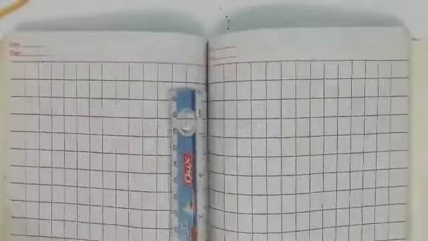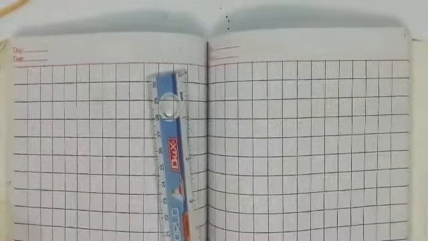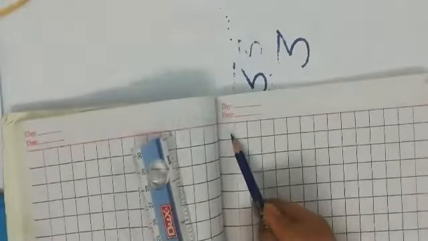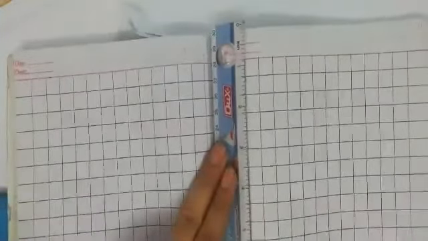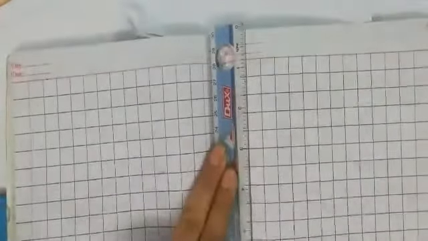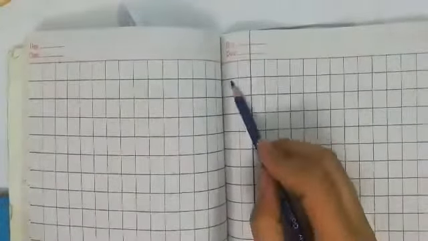Class, are you ready? Raise your hand if you are ready. Well done. Okay, look here. How many blocks do I leave? 1, 2. I leave 2 blocks. Draw a straight line like this, after 2 blocks. Have you seen this line? How many blocks did I leave? 1, 2.